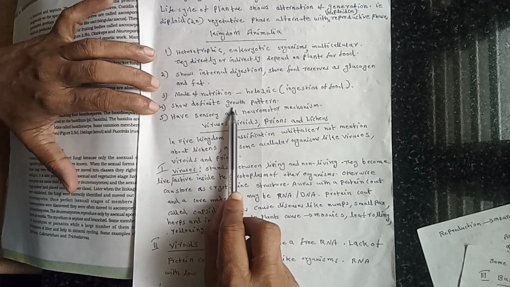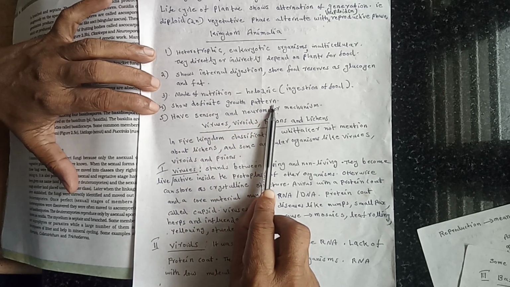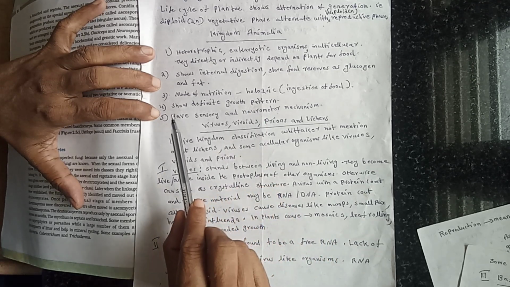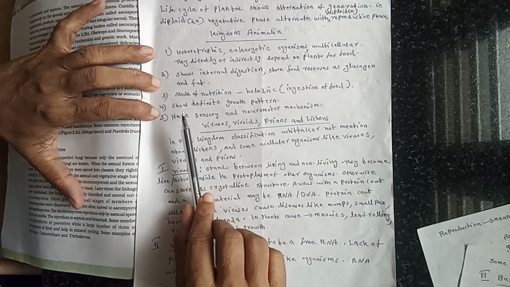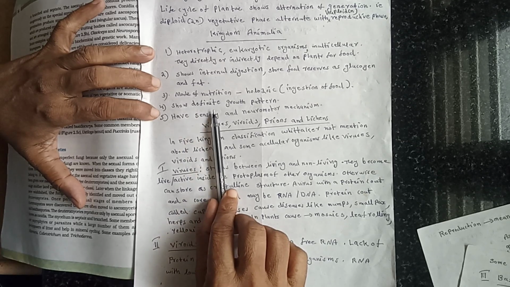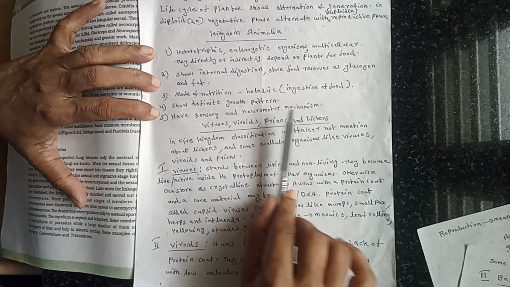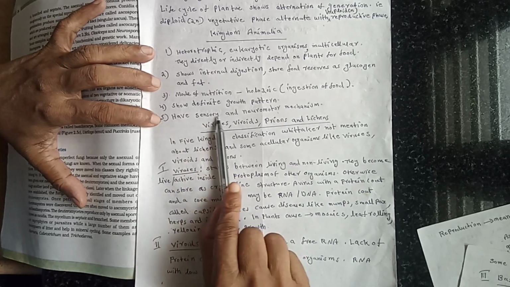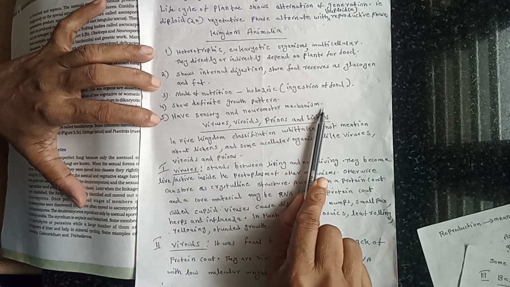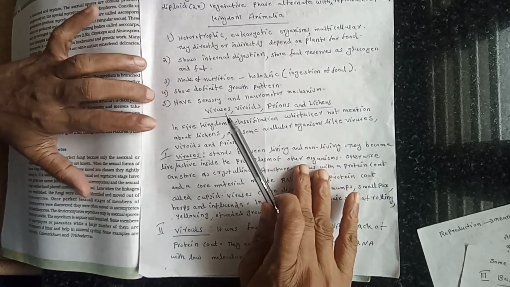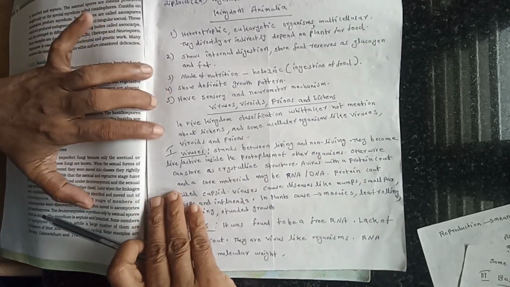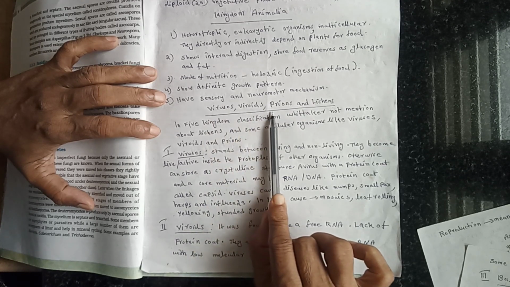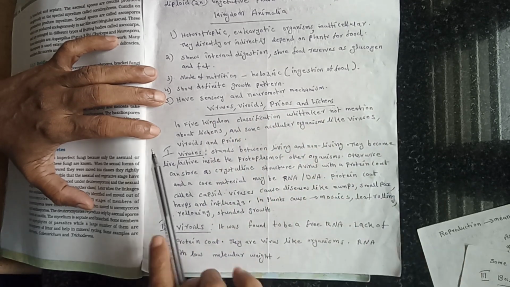They show definite growth patterns, that is fetal, then young ones, early childhood, late childhood, adolescence, adulthood and old age. They have sensory and neuromotor mechanisms. They have a well developed neural part. Next category: viruses, viroids, prions and lichens.